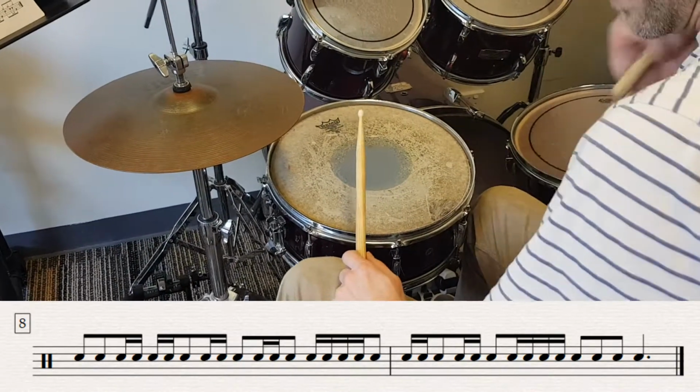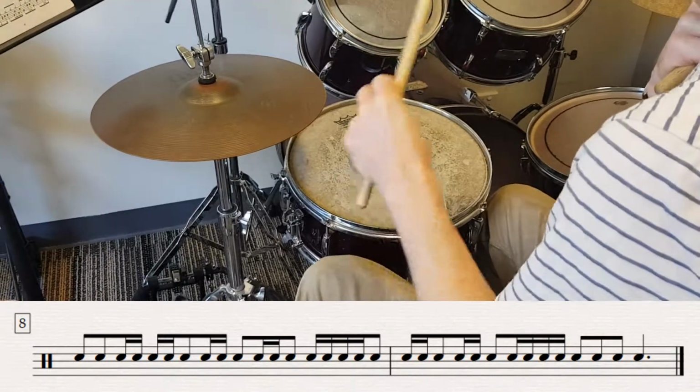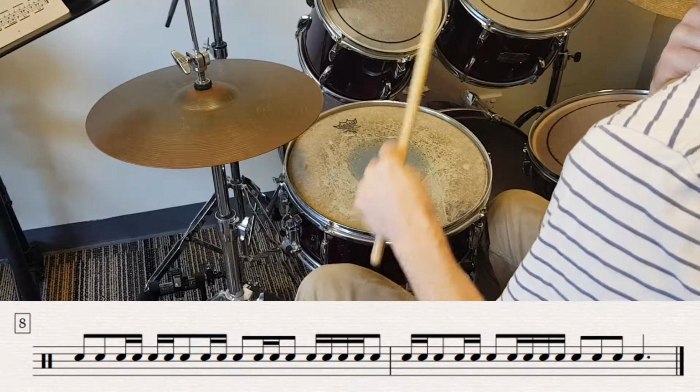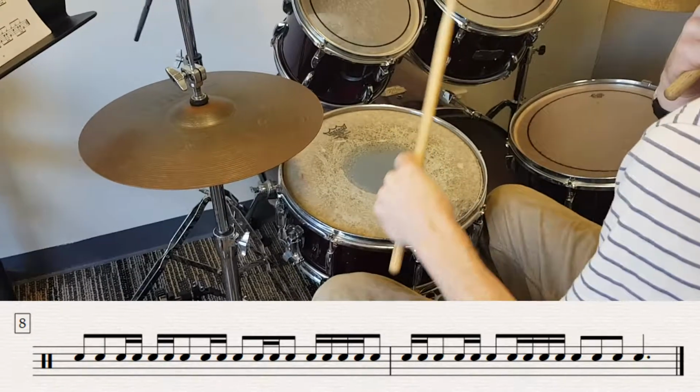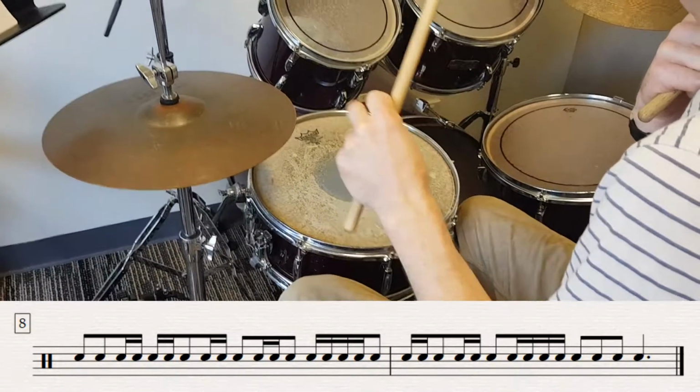Might just do that last one a bit slower. 1, 2, 3 and 4 and 5, 6 and 1, 2 and 3, 4 and 5 and 6. 1 and 2, 3 and 4, 5 and 6 and 1, 2, 3, 4.